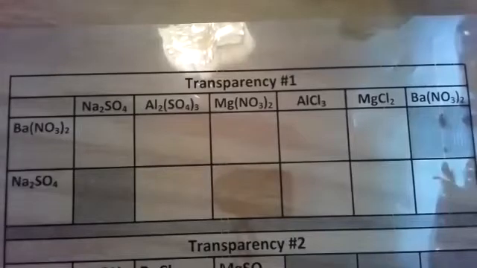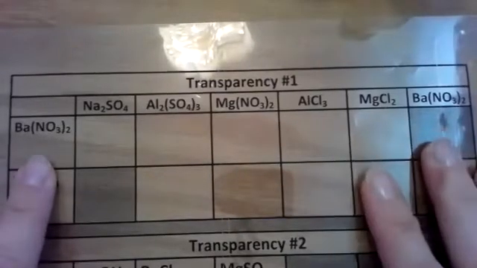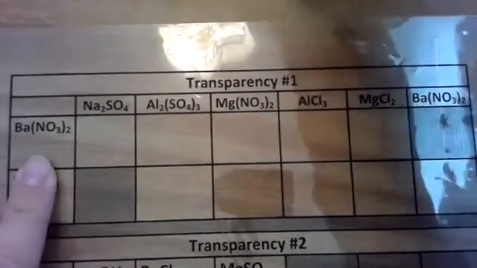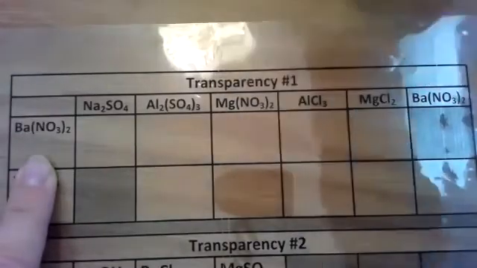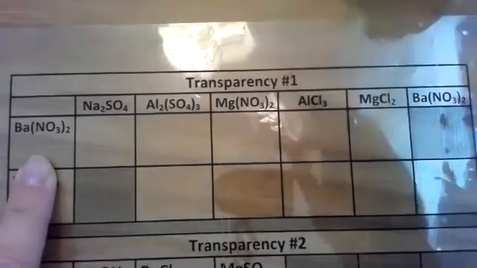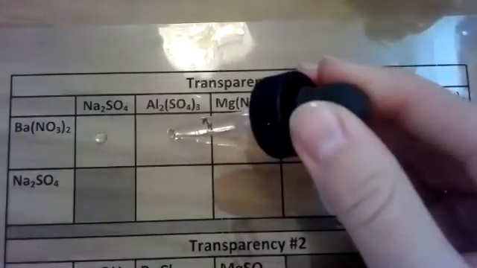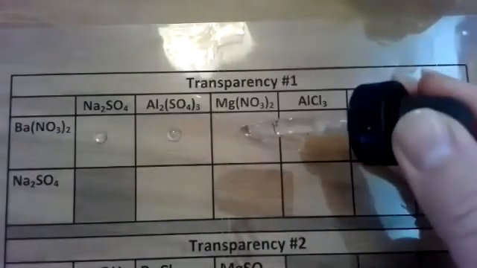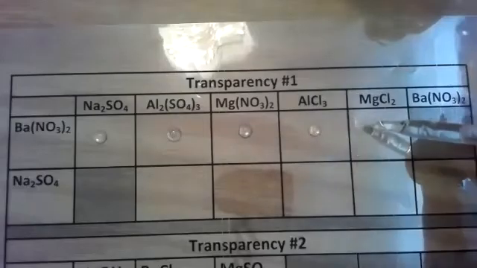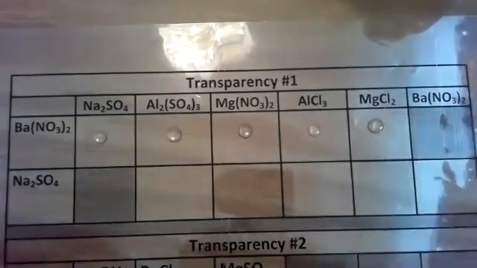So let's get started. All right, so I have barium nitrate. I'm going to look for barium nitrate in my bottles. I have lots of chemicals here in front of me. Barium nitrate, there we go. It's a clear liquid, aqueous solution. To make things go quicker, I'm just going to put a drop of barium nitrate on my transparency in each of the cells.